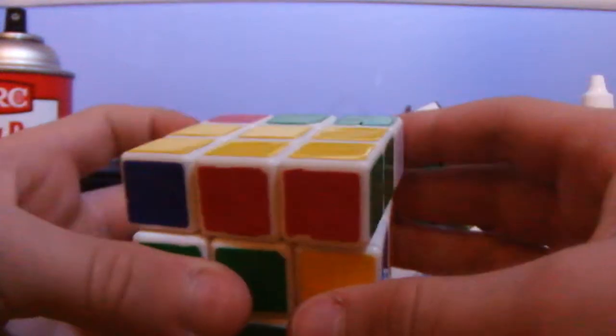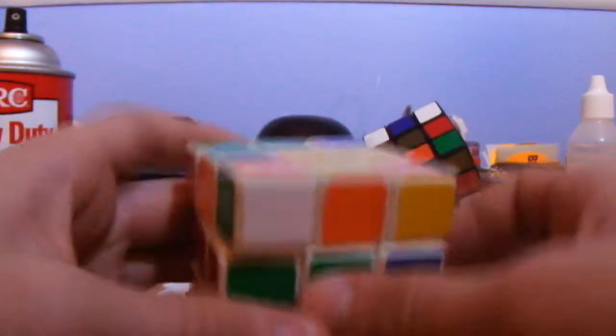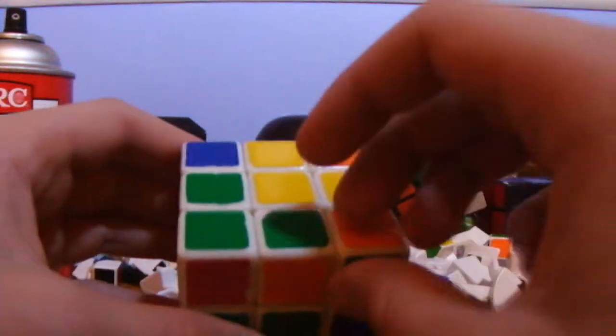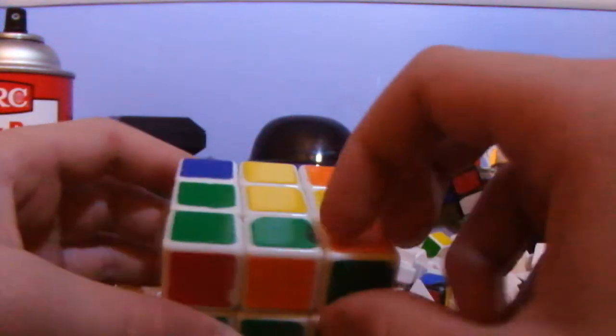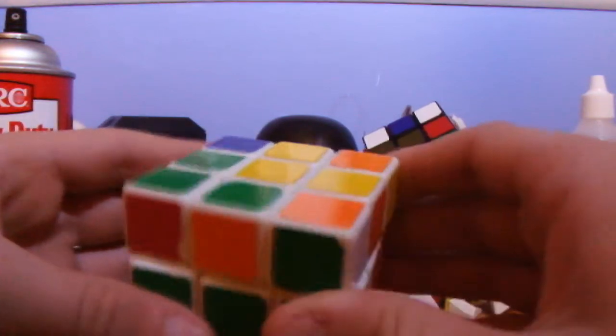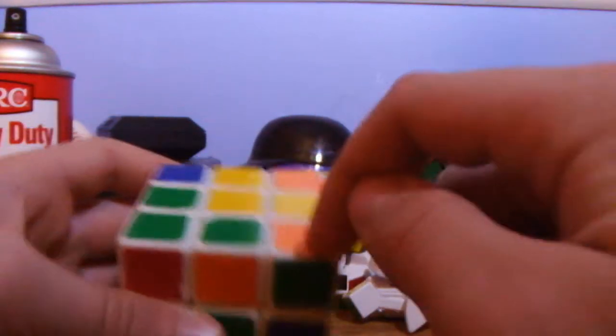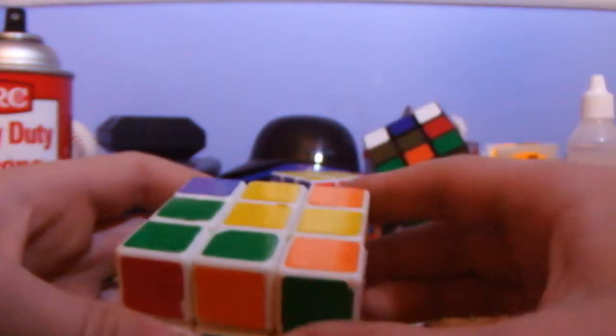Now, I'll be showing you some more advanced cases here. So right here we have this corner and the edge paired up but with opposite colors on the top. So what we need to do is, just like before, ensure that these two are across from each other, like this position.